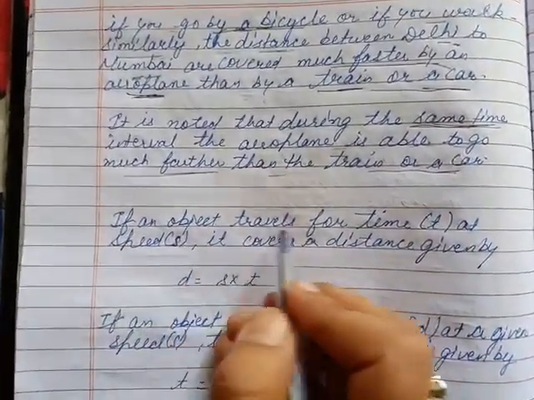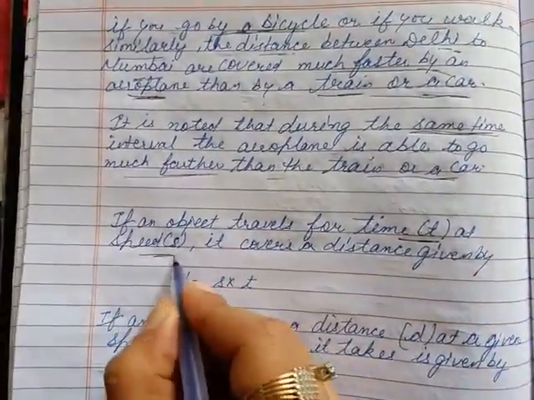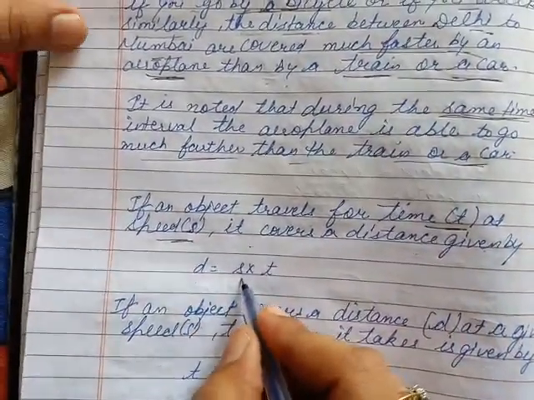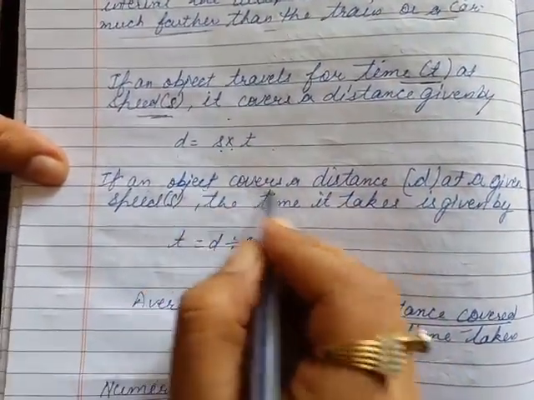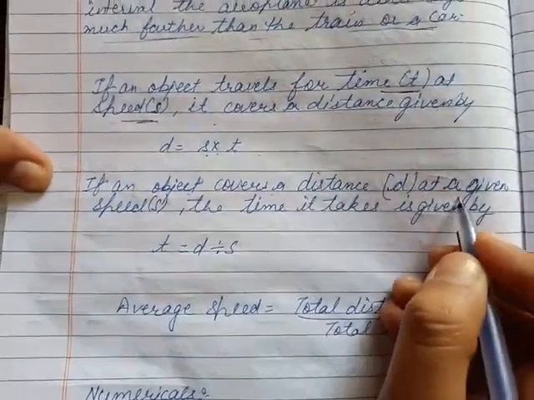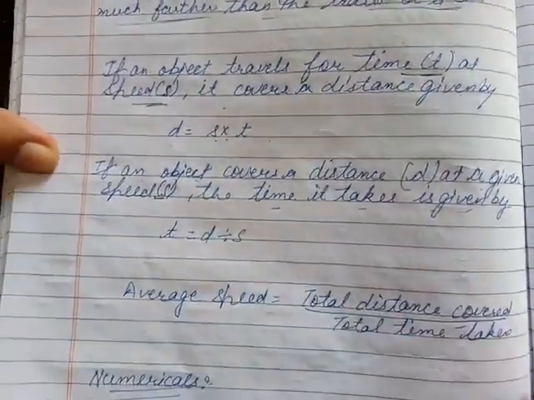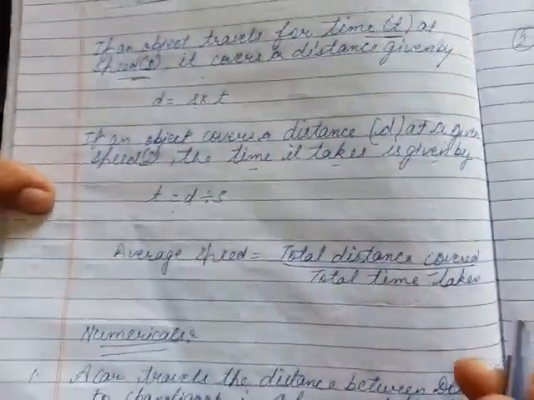Next, if an object travels for time, short form t, at speed, short form s, it covers a distance given by distance equal to speed multiplied by time. Short form is d equal s multiplied by t. If an object covers a distance d at a given speed, the time it takes is given by time equal distance upon speed.